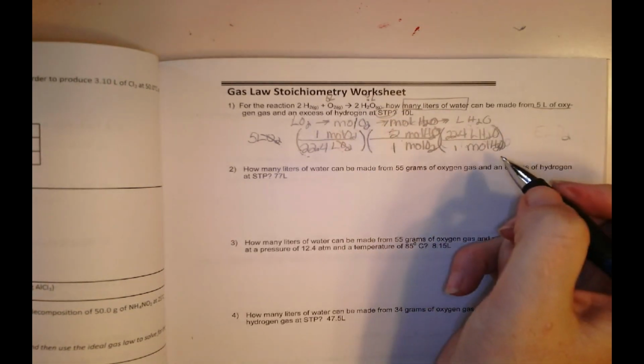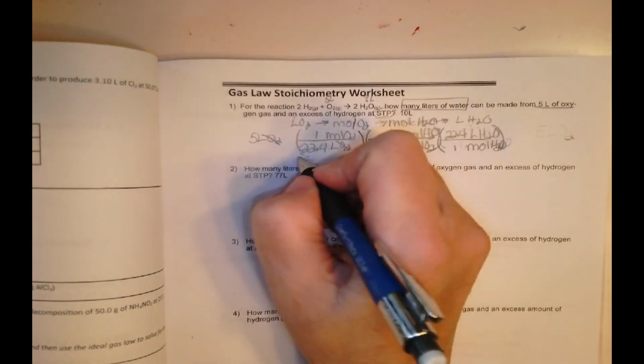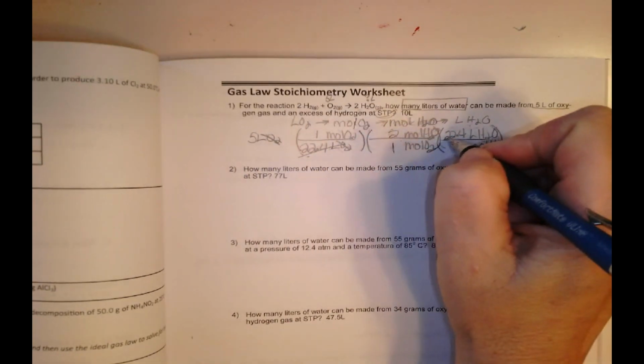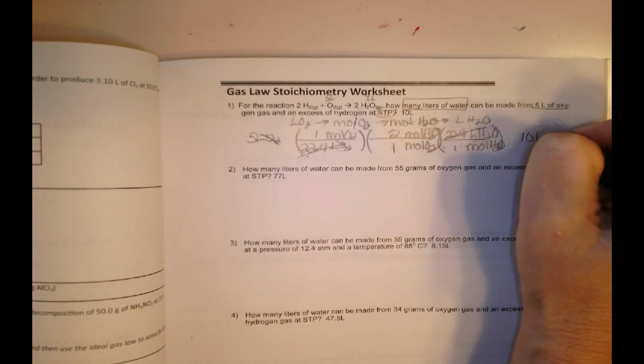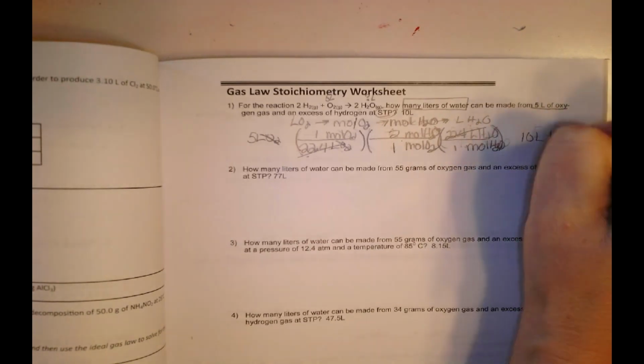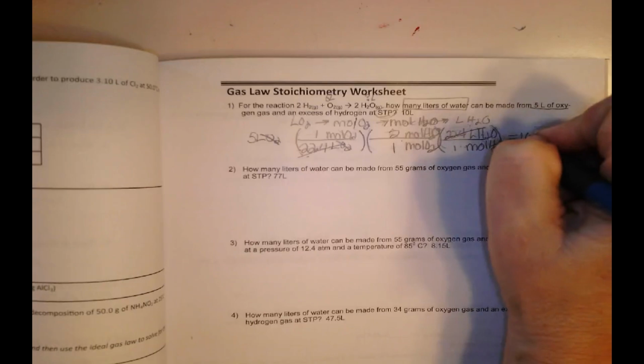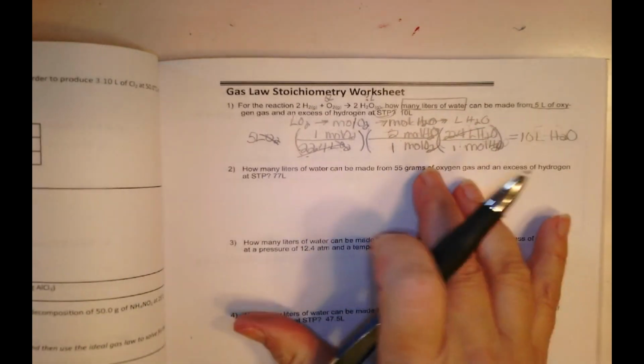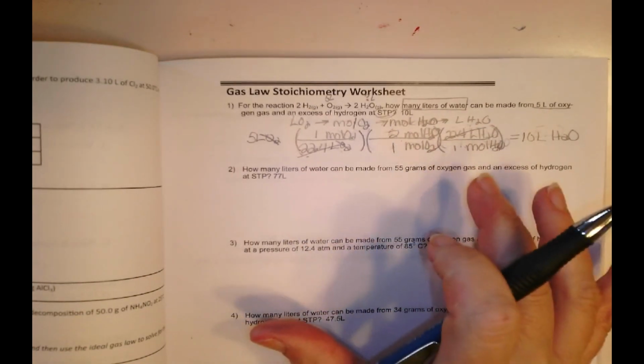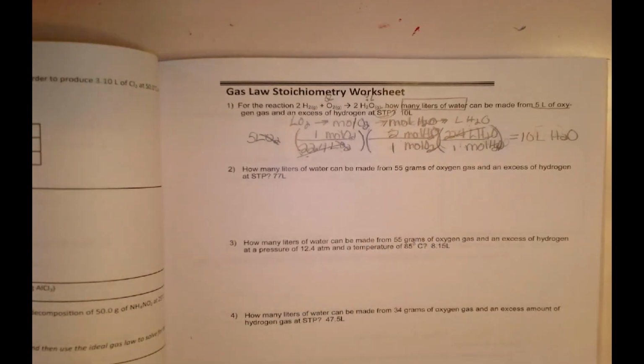Now, it's helpful to see what might cross out before I put it in my calculator. I got 22.4 there and 22.4 there. So 5 times 2 is going to be 10 liters of water gas, which is water vapor. So that's a review of how we do our work at standard temperature and pressure.